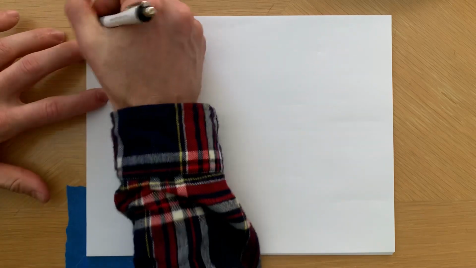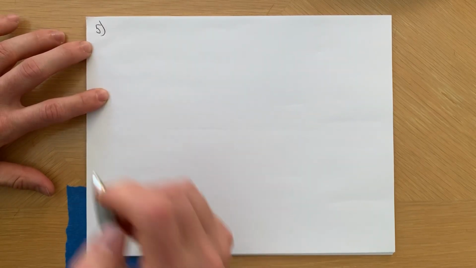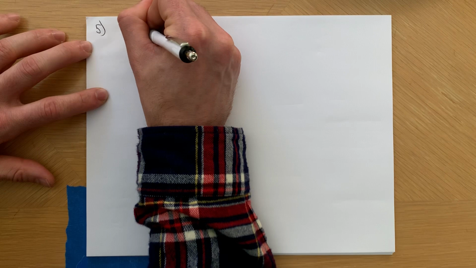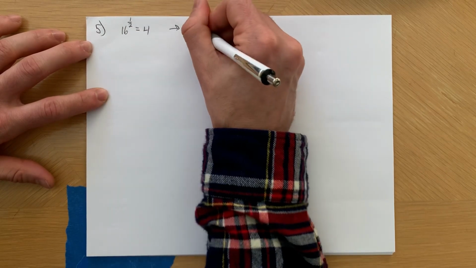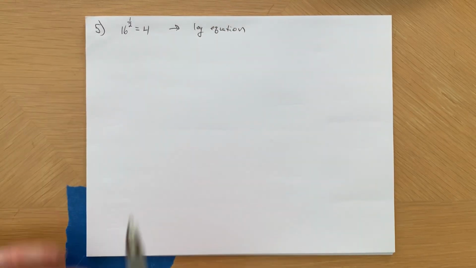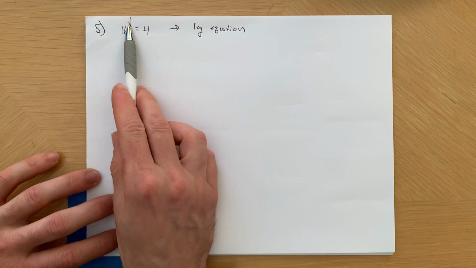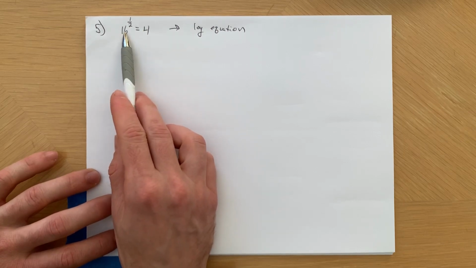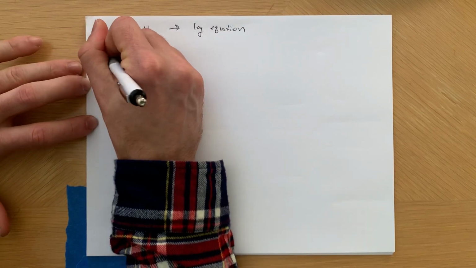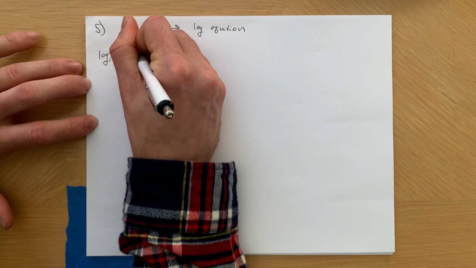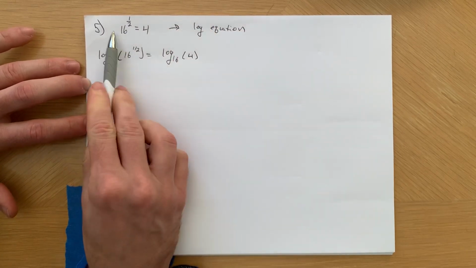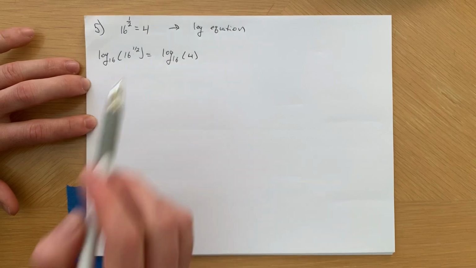Okay, our next one. What we want to do for this problem is convert 16 to the 1/2 equals 4. So we want to turn this into a log equation. In order to turn this into a log equation, we look at this problem and we look for the piece that has the exponent, which is this 16. And then once we do that, we're going to take the log of that base on both sides. So the log base 16 of both sides. We're going to do the log base 16 of the left-hand side, 16 to the 1/2, equals the log base 16 of the right-hand side, so log base 16 of 4.